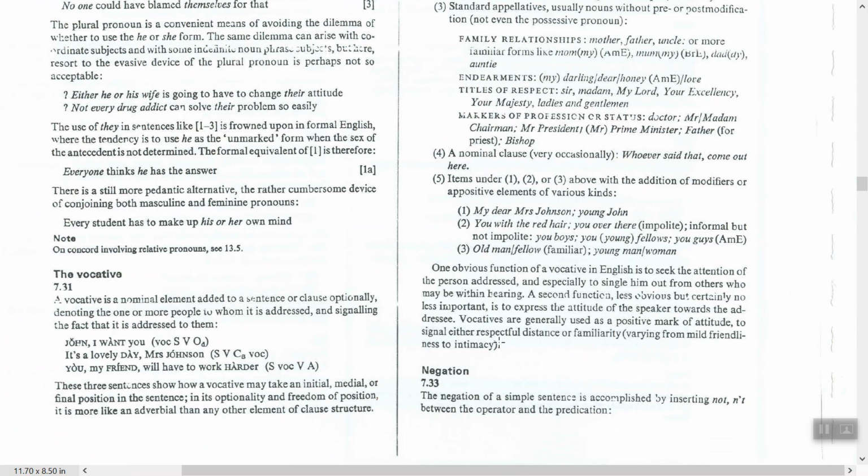Today we have the vocative. First, we should know what is vocative. Vocative is a nominal element added to a sentence or clause optionally, denoting the one or more people to whom it is addressed, and signaling the fact that it is addressed to them. So this is the definition of vocative.